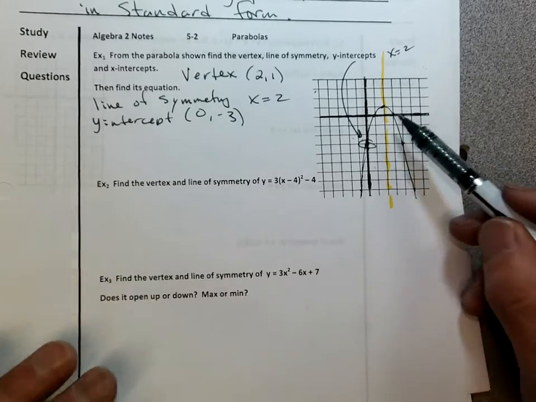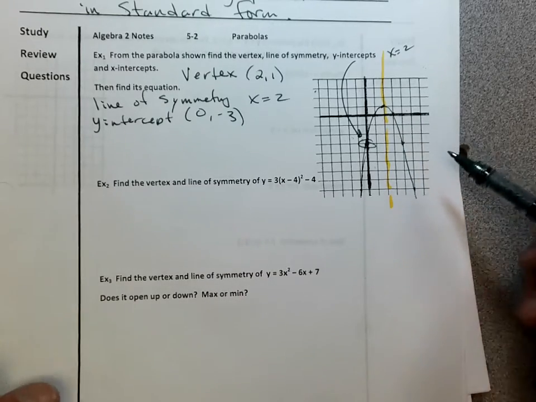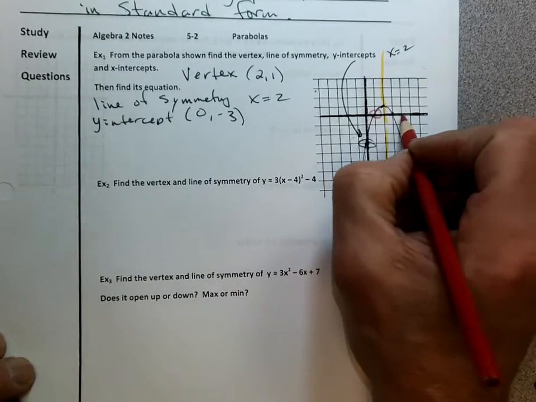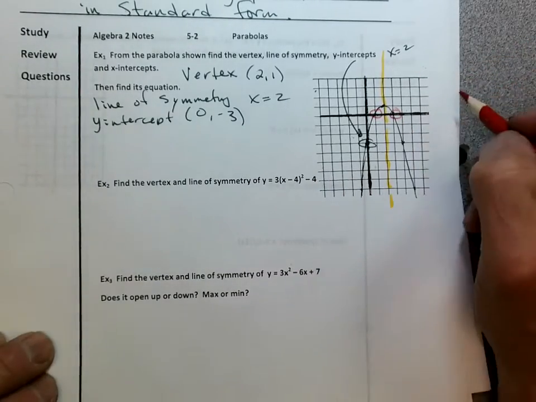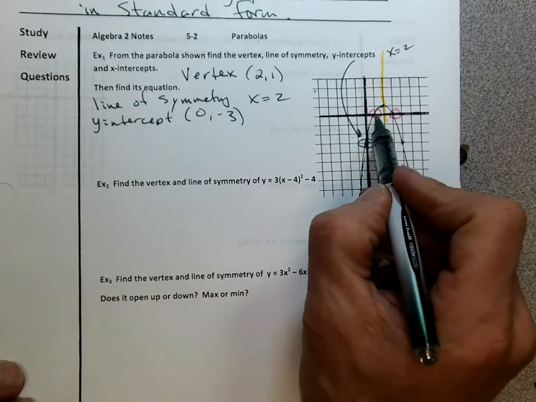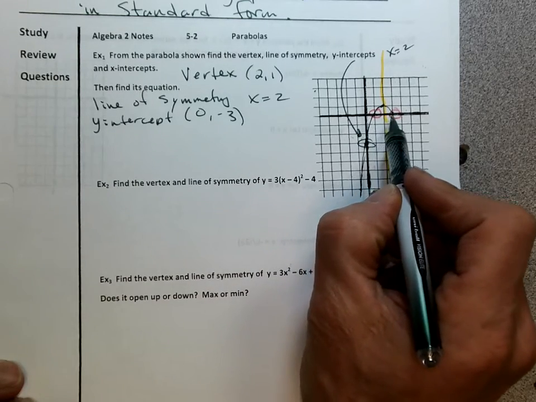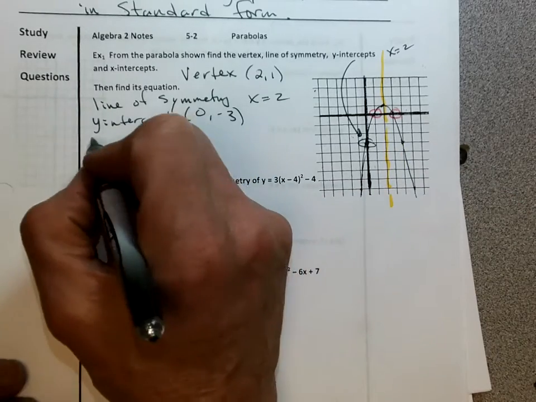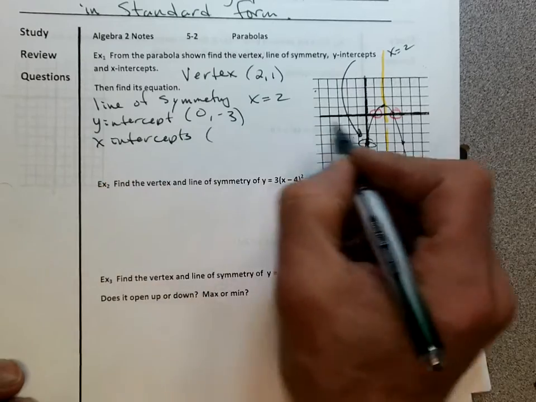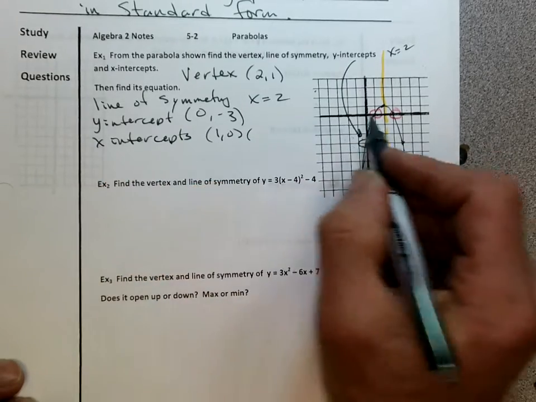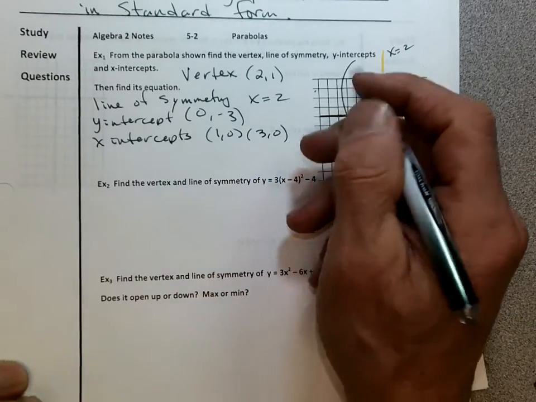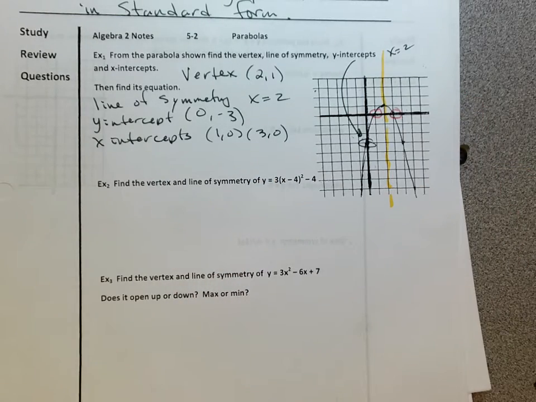And the x-intercepts, seems like we have 2 x-intercepts. So my x-intercepts are going to be that one and that one, okay? So my x-intercepts are going to be at 1 and 3, but they're points. So my x-intercepts are going to be at (1, 0) and (3, 0), okay? Not too bad, right? Not too bad.